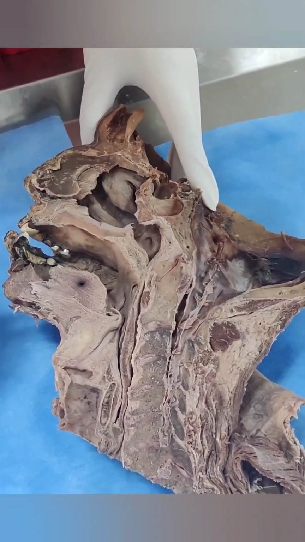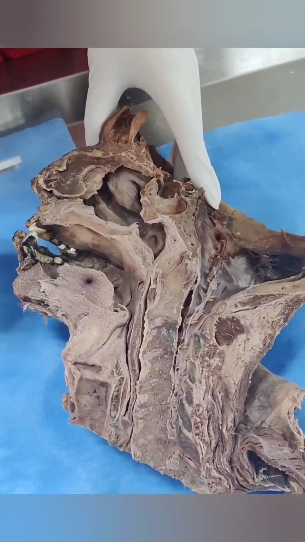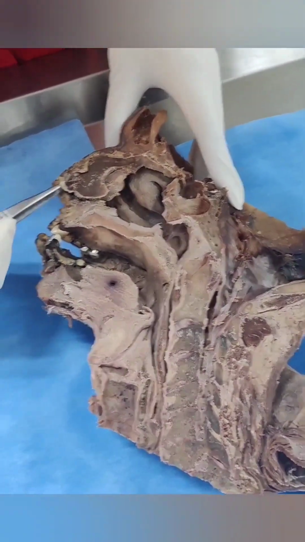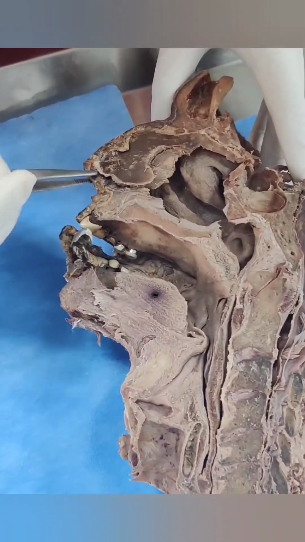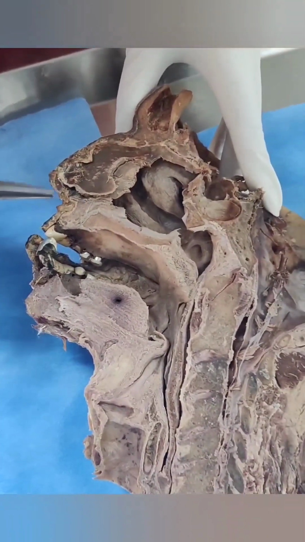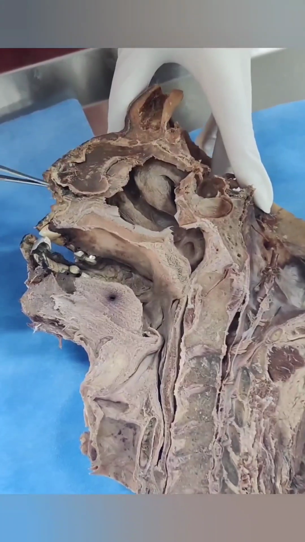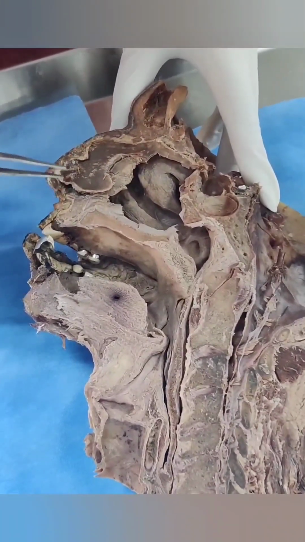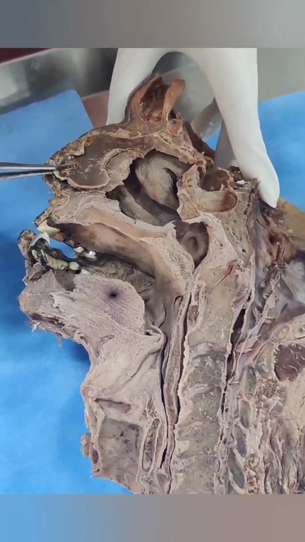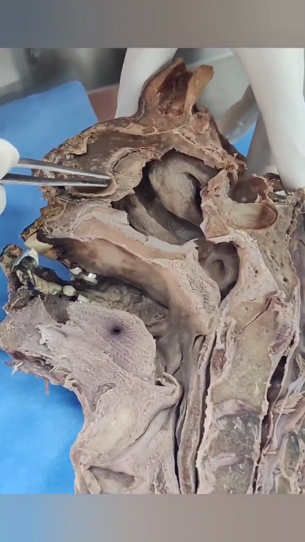This specimen is for showing the lateral nasal wall. The lateral nasal wall has been divided into three parts. The anterior most part, this is the vestibule. This is the specialized area where the vibrissae, that is the hairs, which are very coarse, are found. The junction between the middle and this anterior part is known as limen nasi. This is the mucocutaneous junction, and this is the atrium.